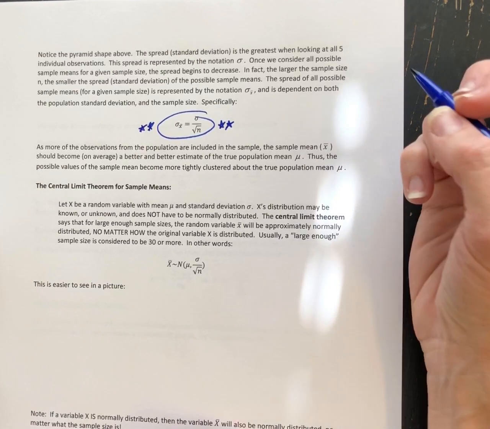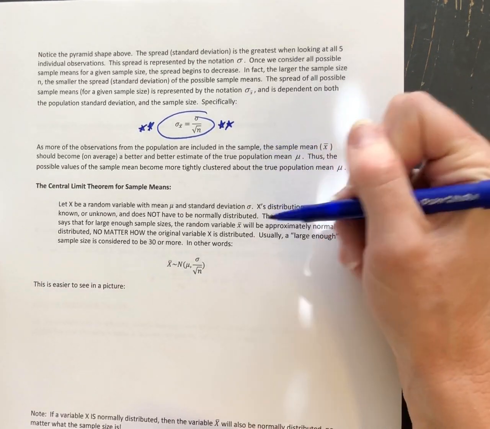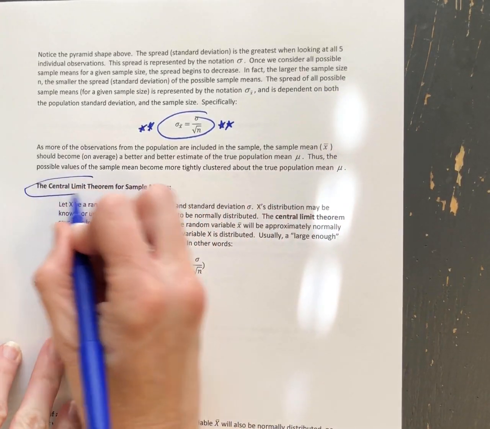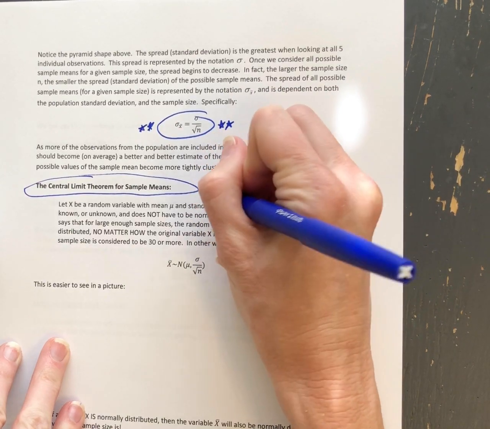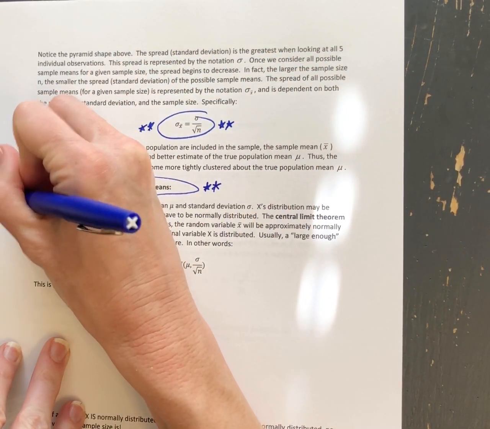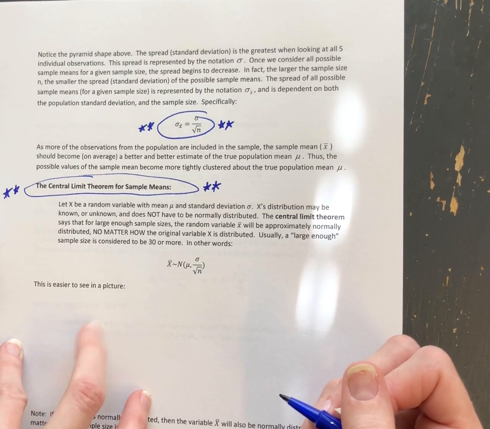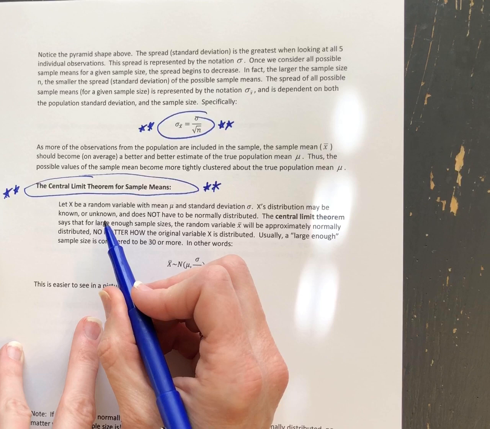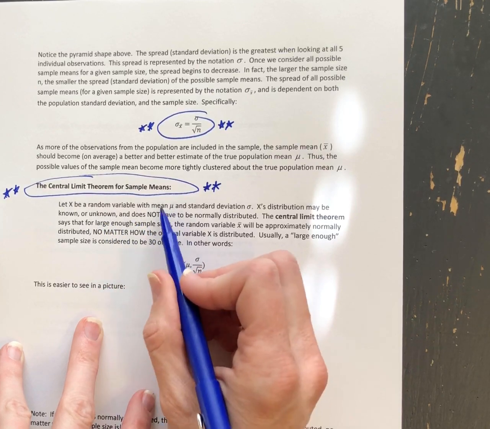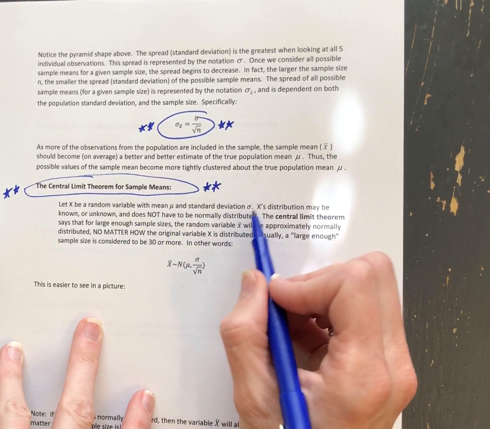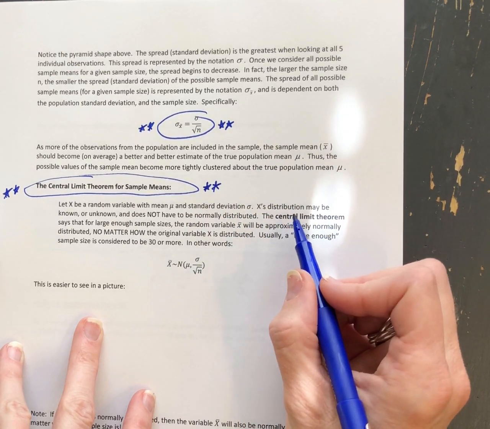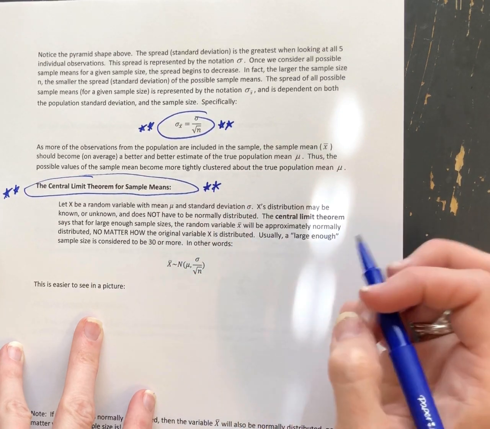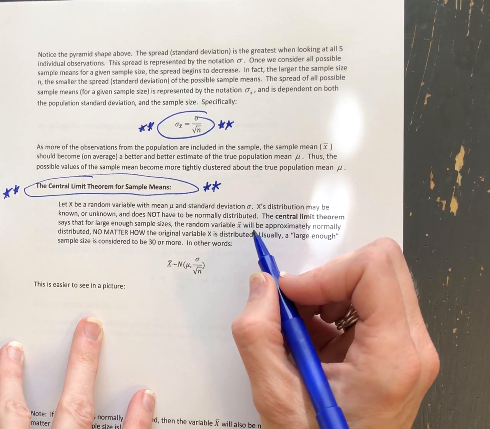This brings us to something called the central limit theorem for sample means. This is a really big one in statistics, and it allows us to do lots of the statistical tests that we do. What this tells us is, if X is a random variable with a mean mu and standard deviation sigma, X may be normally distributed, it may not be, so that's important. We don't necessarily need it to be normally distributed.